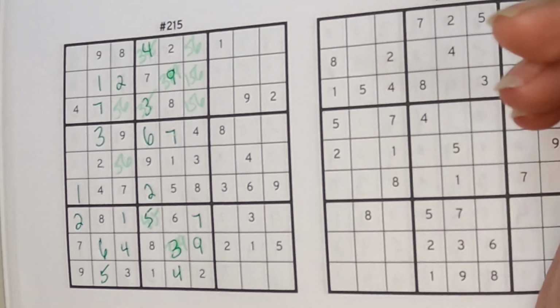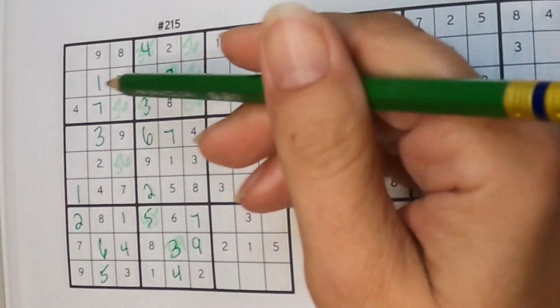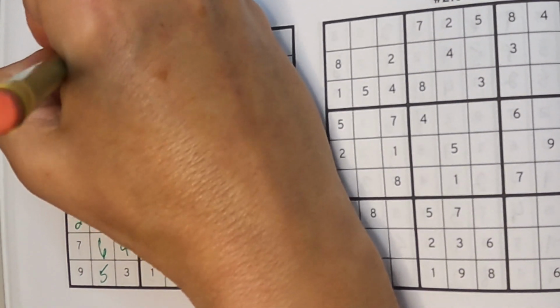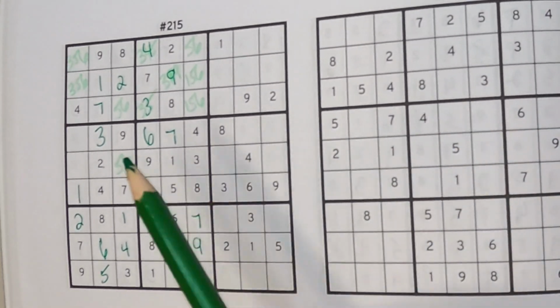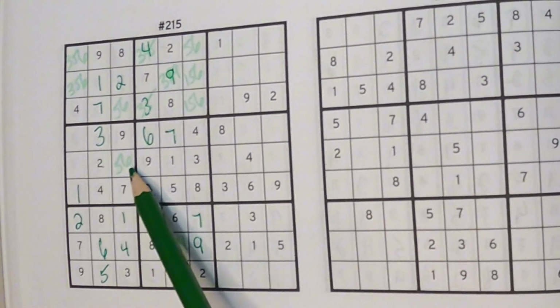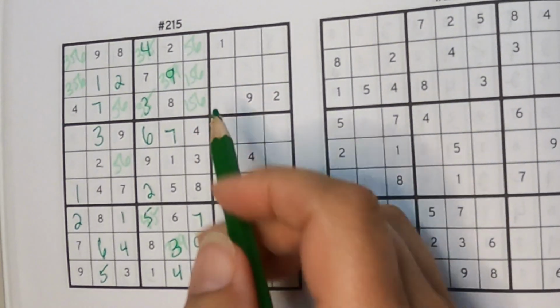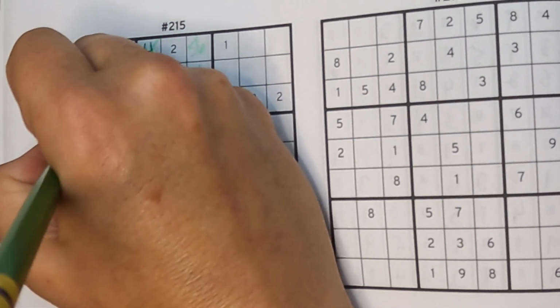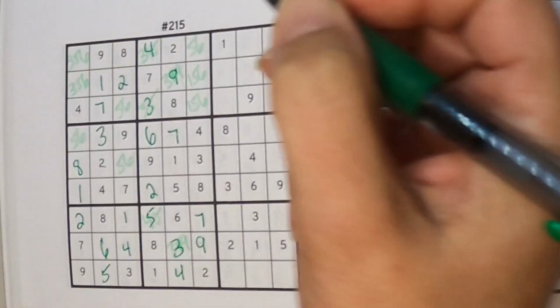For this box, we're missing 3, 5, and 6. And I don't see any help. So 3, 5, 6. For this box, we're missing 5, 6, and 8. We've got an 8 here, so this is 5, 6, and that means the only place our 8 can be in that box is here.